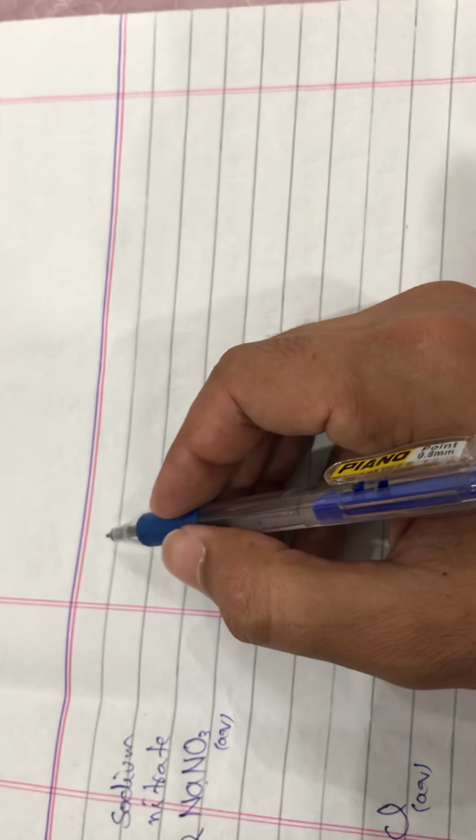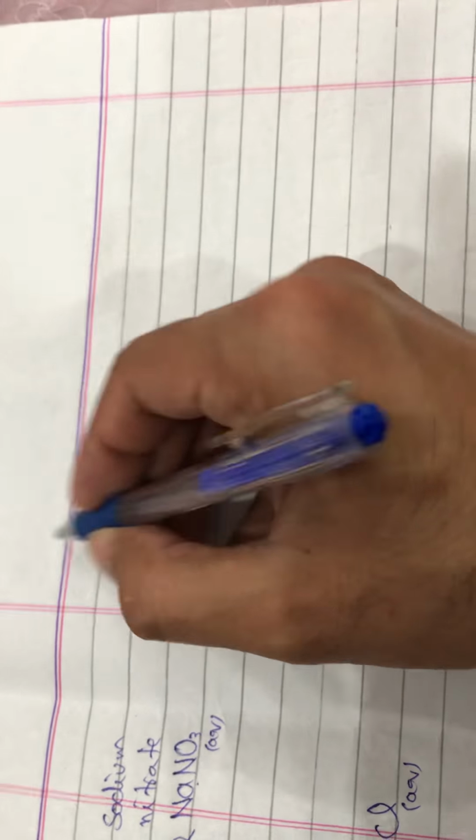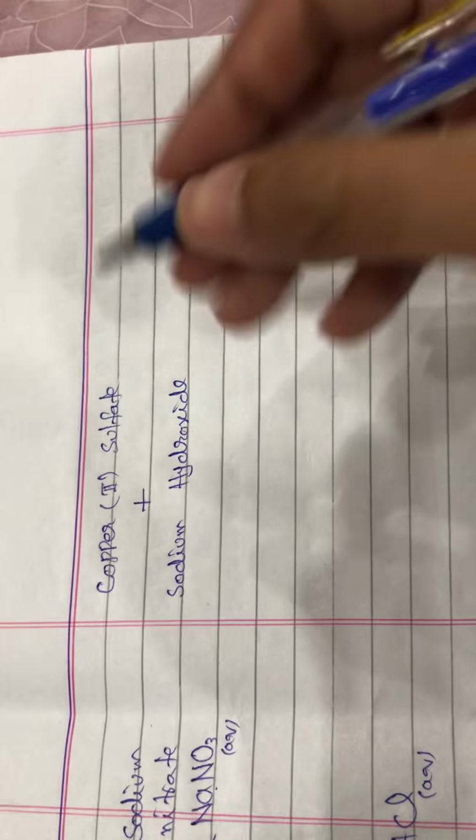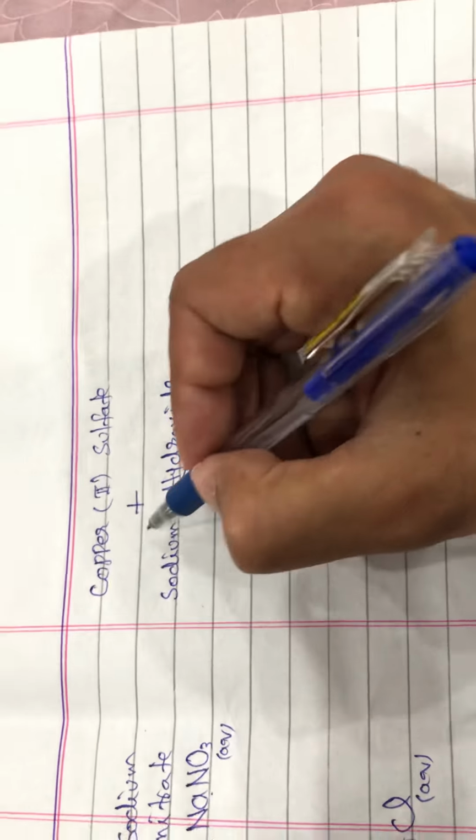Now for the copper 2 ions, suppose we have copper 2 sulfate solution, and we are adding sodium hydroxide in it because our first reagent was sodium hydroxide. So what will happen? Sodium sulfate is producing and copper 2 hydroxide.